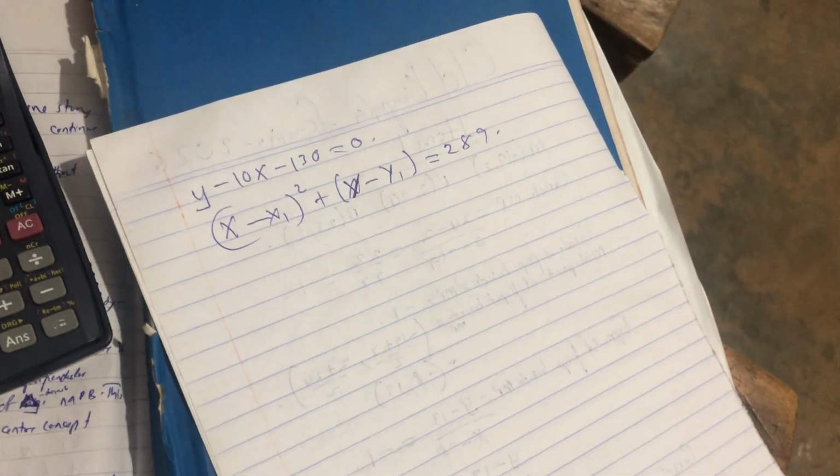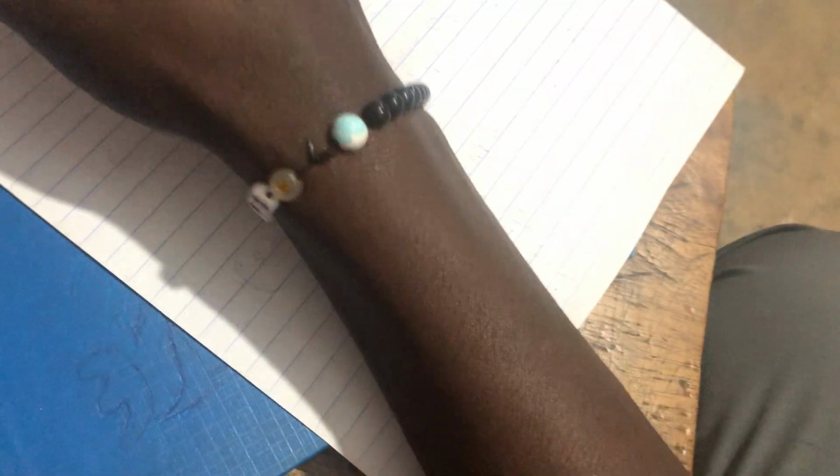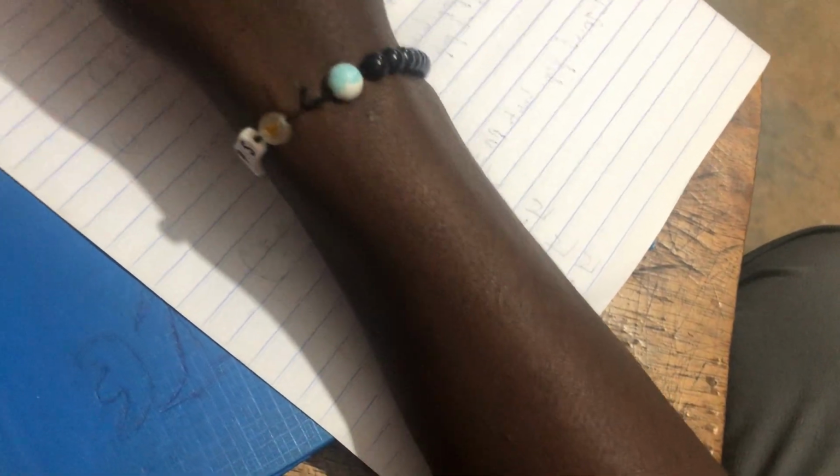Then I guess the other problem here is the verification of the 10 meters requirement. That one is obvious. We're going to find our distance. From here, it is going to lead you to a quadratic equation.